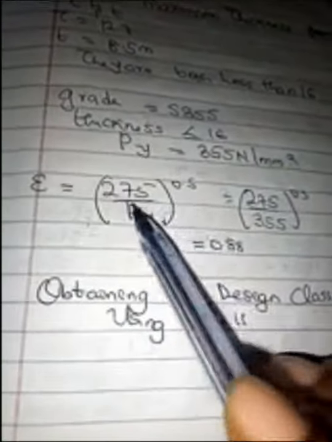It's this table that you pay attention to. Are we good? This table. So the first thing you are going to calculate from this table is your parameter epsilon. That's the first thing you calculate. The parameter epsilon is the square root of 275 over the design strength, Py. So you get epsilon to be 275 over Py raised to power 0.5. I'm getting 0.88. Very important. We are going to be playing around with this 0.88.